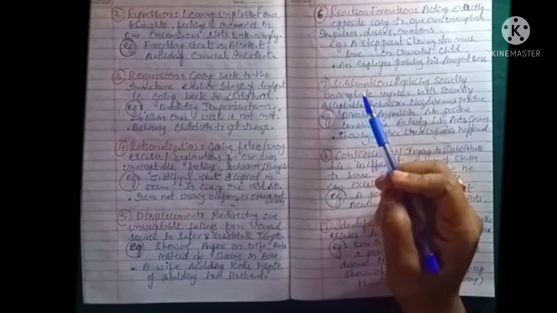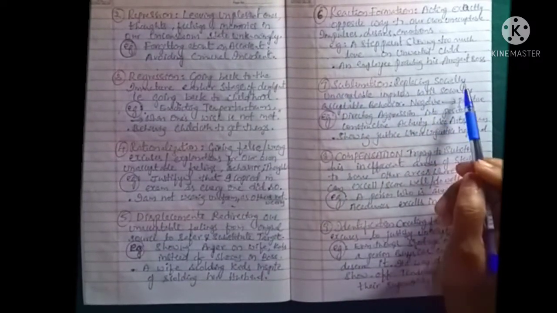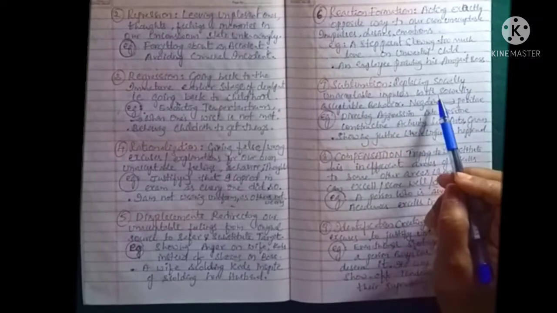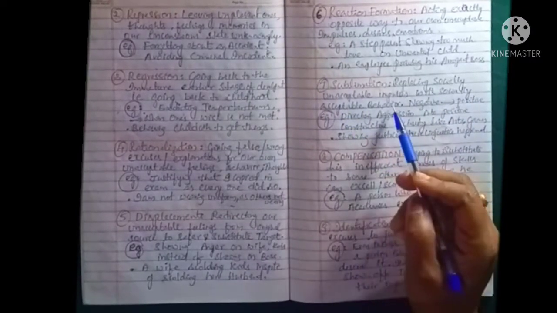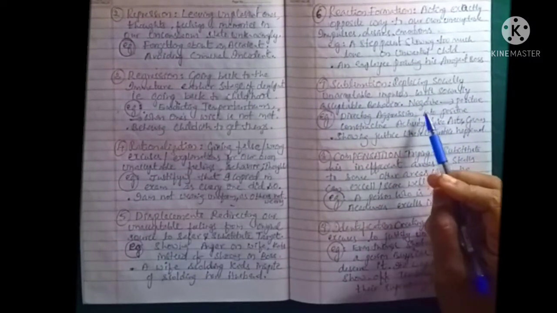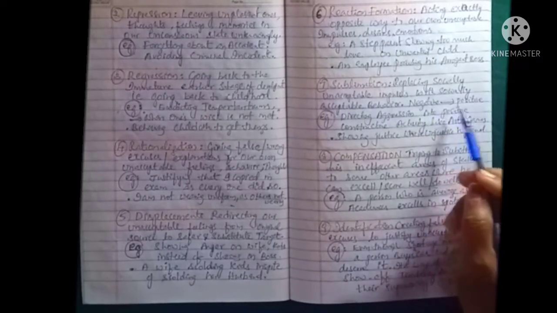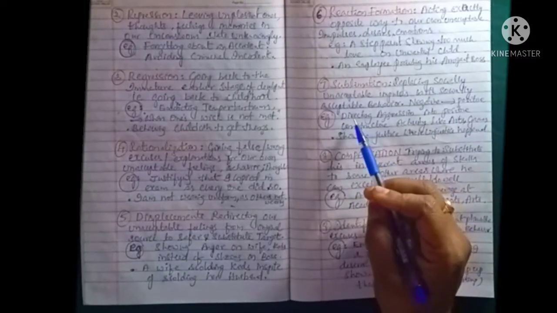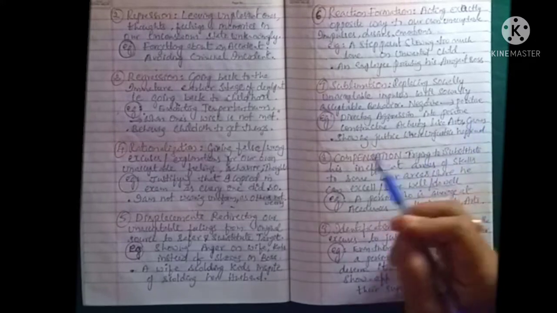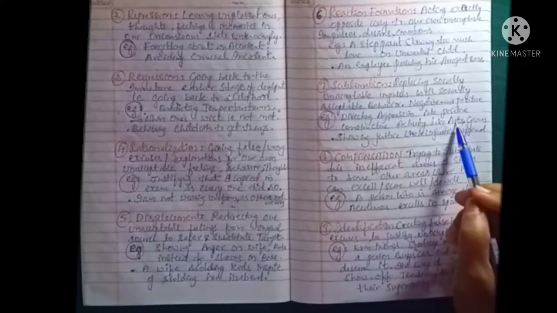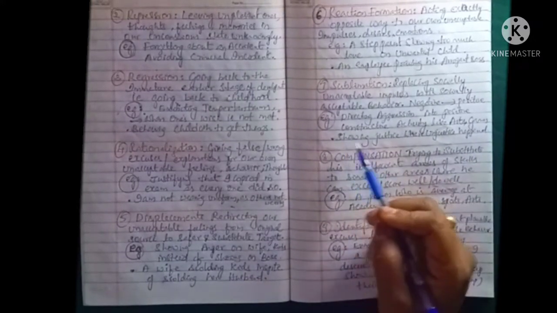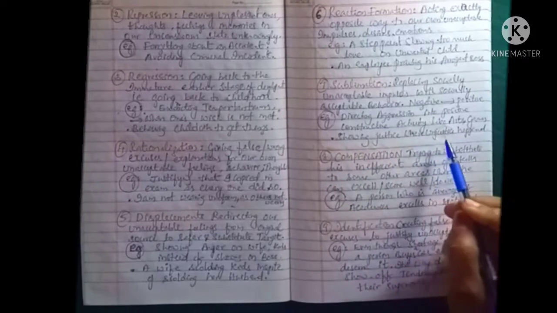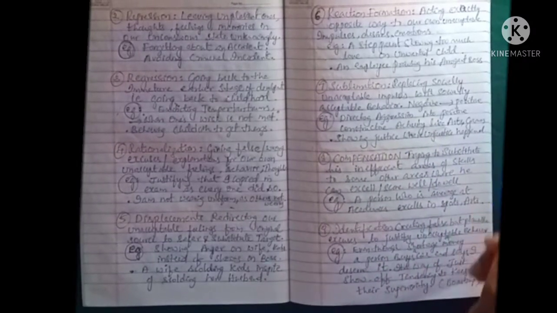The seventh one can be sublimation. Replacing socially unacceptable impulses with socially acceptable behavior. That is, converting negative thoughts or deeds into a positive aspect. Directing aggression into positive constructive activity like arts and games, or showing justice where injustice has happened.